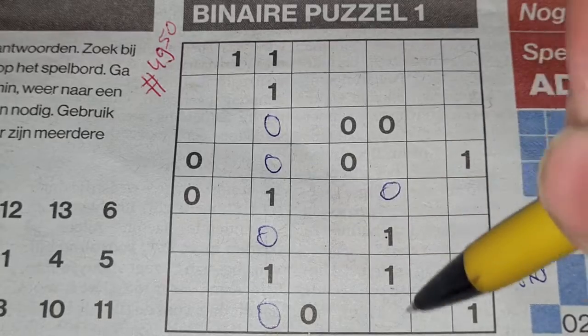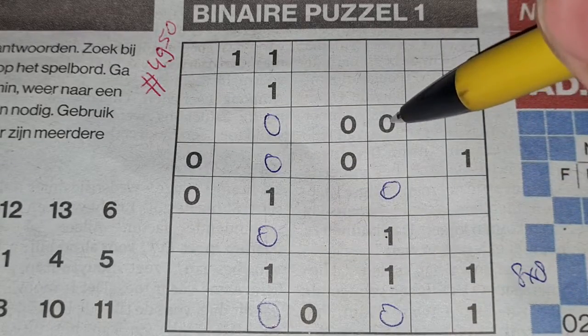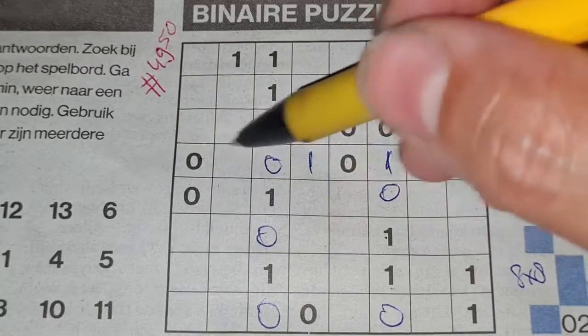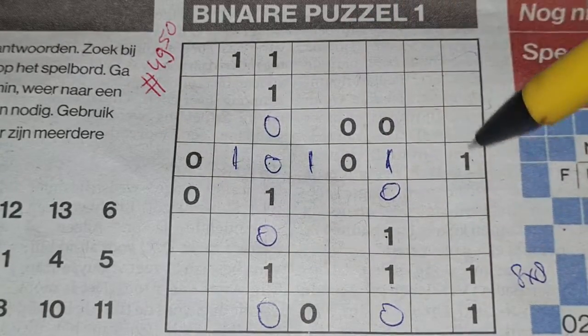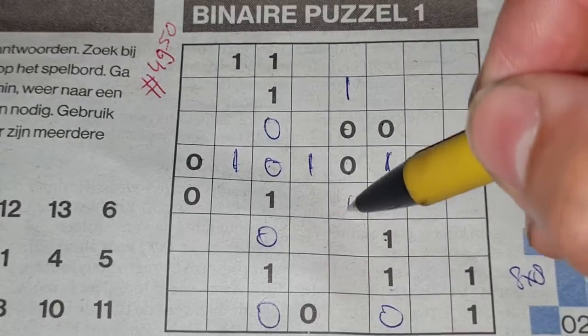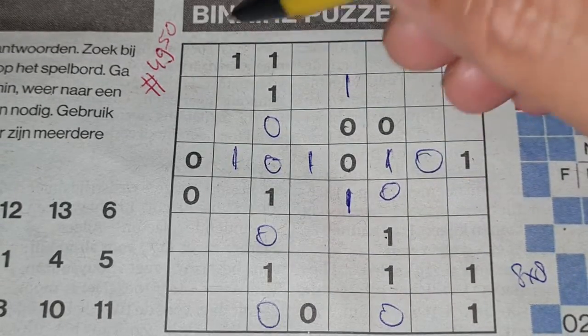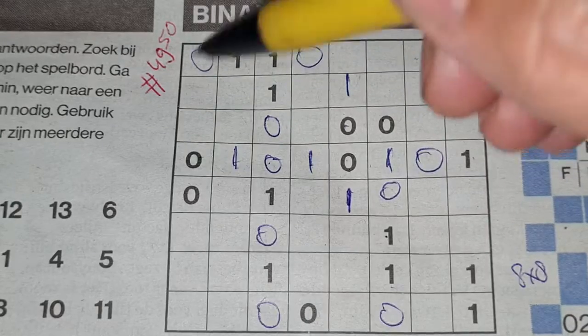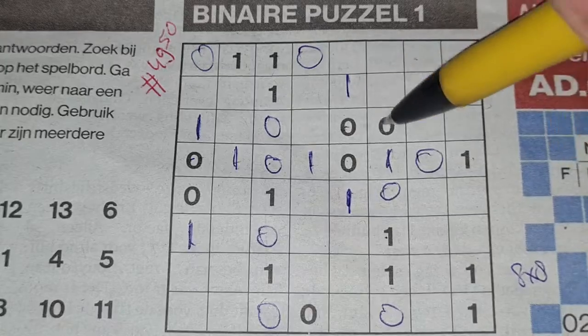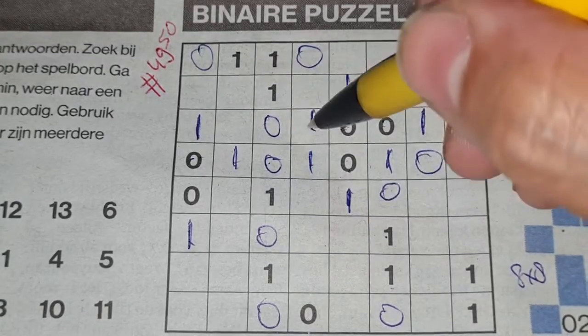Number 1, here no, there no. Between two O's comes a 1. Between two O's comes a 1. Between two O's comes a 1. 4 ones we have here, so the rest are O's. Double O, here 1, there 1. Double 1, here no, there no. Double O, here 1, there 1. Double O, here 1, there 1.